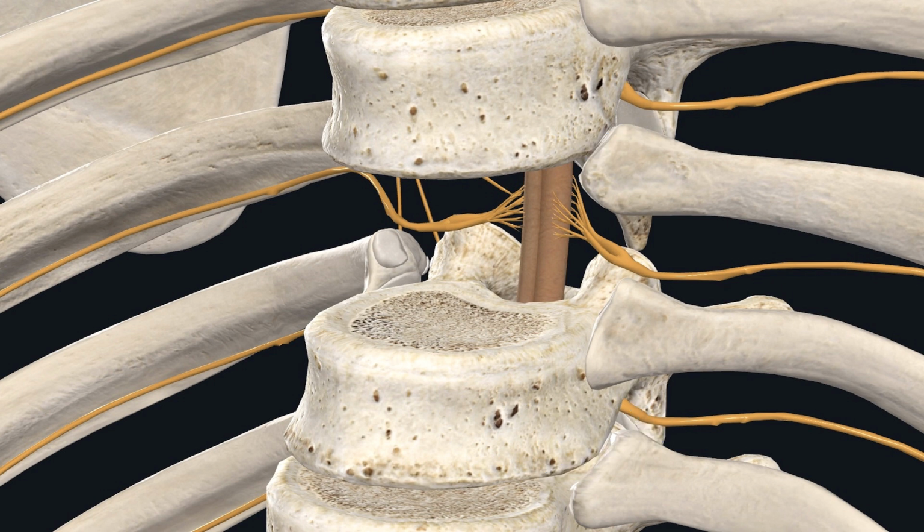I've removed one of the thoracic vertebra from here to expose the nerve rootlets and spinal nerve emerging from the spinal cord. Spinal nerves are said to be mixed nerves because they contain both motor and sensory axons. Emerging from each half of the spinal cord are these posterior and anterior nerve rootlets, or small bundles of axons.